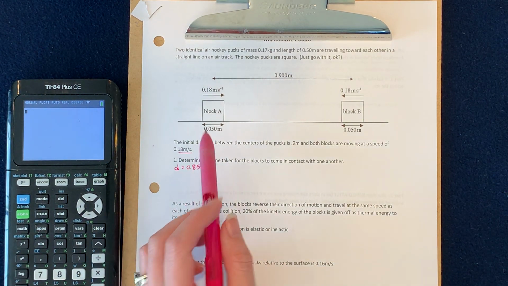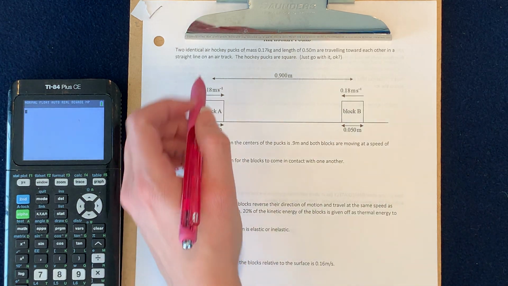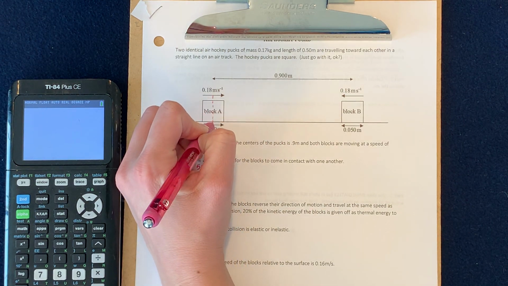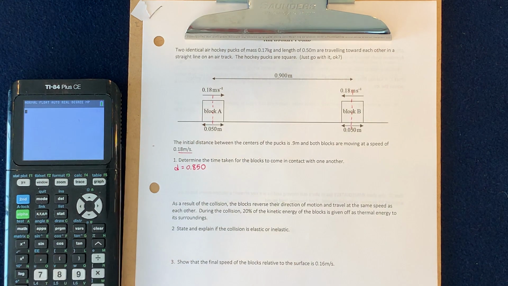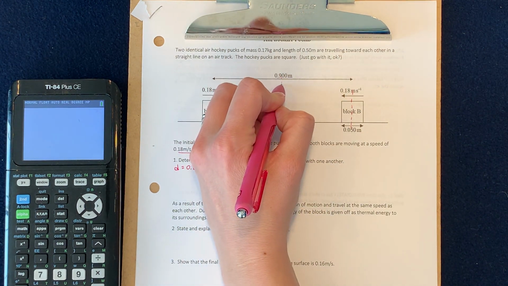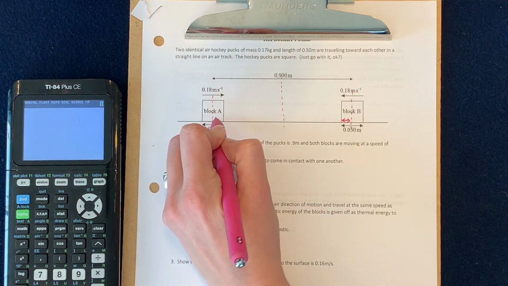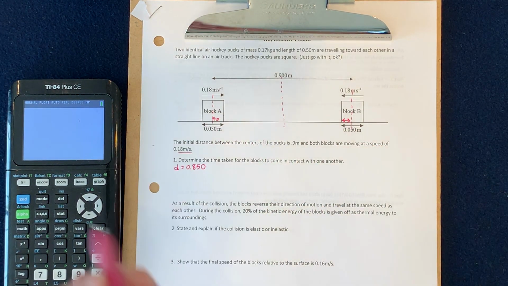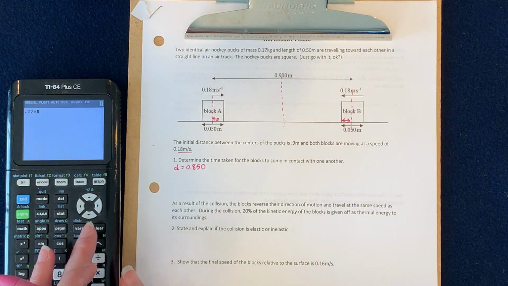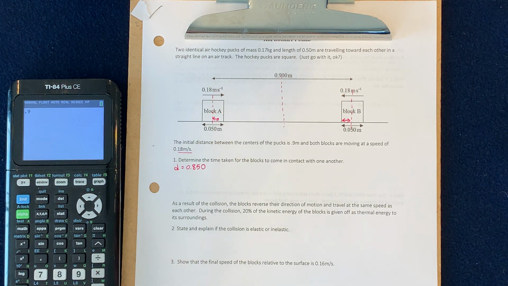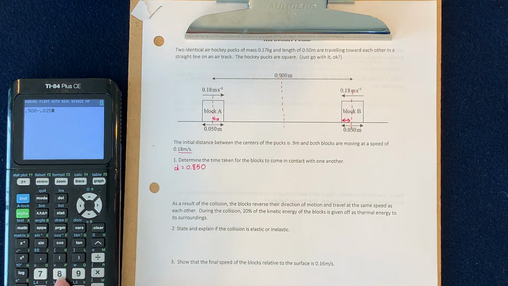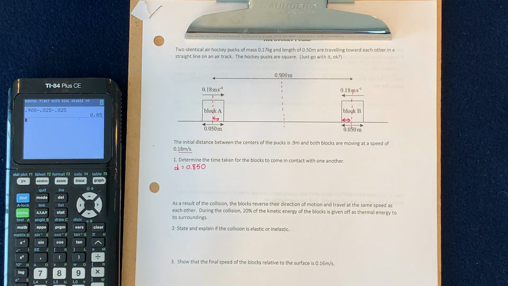We have to take into account that these pucks each are going to meet right in the middle here, and we have to take off this amount, which is 0.025 on either side. So if we look at 0.900 and we minus 0.025 minus 0.025, we should get 0.850. So that's how we get our distance as being 0.850.